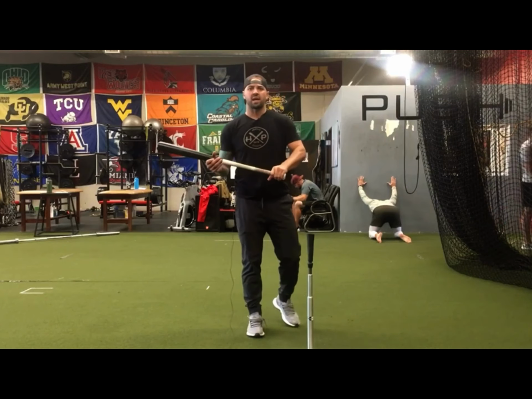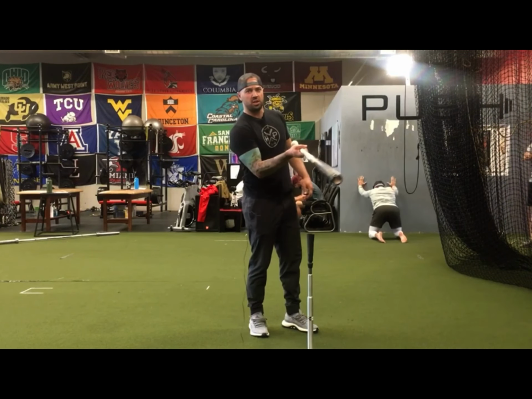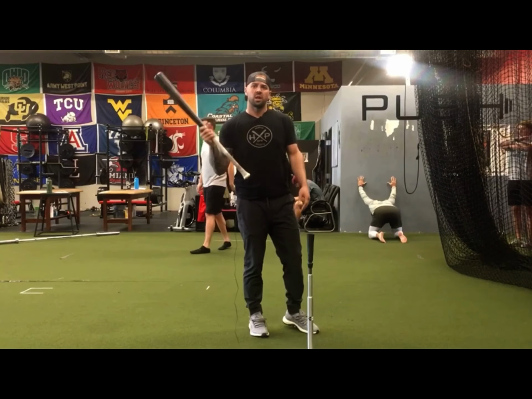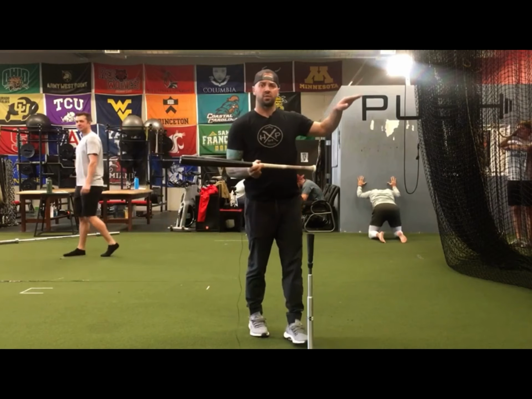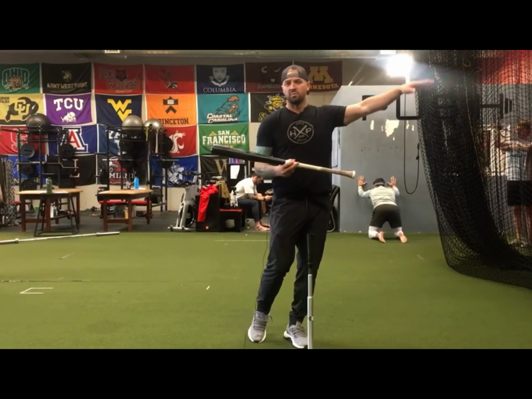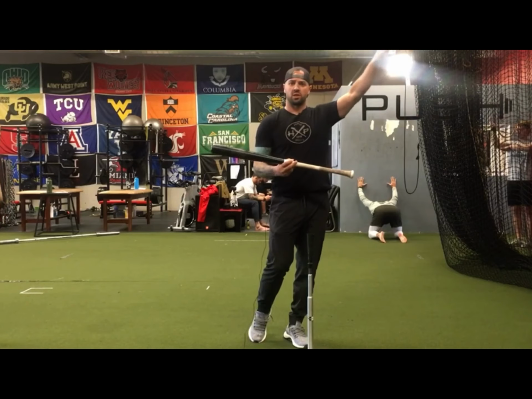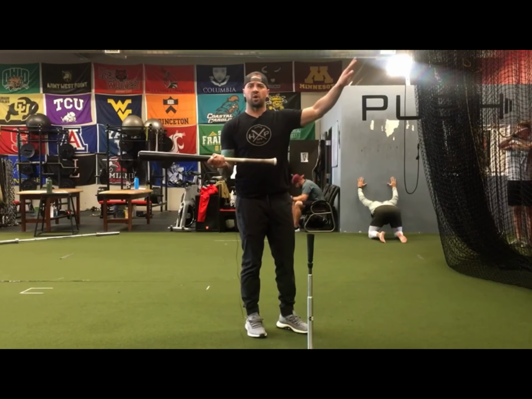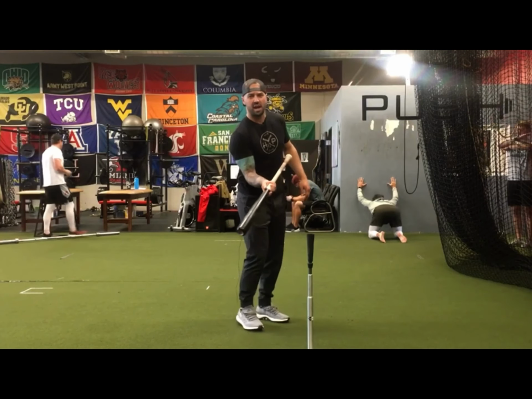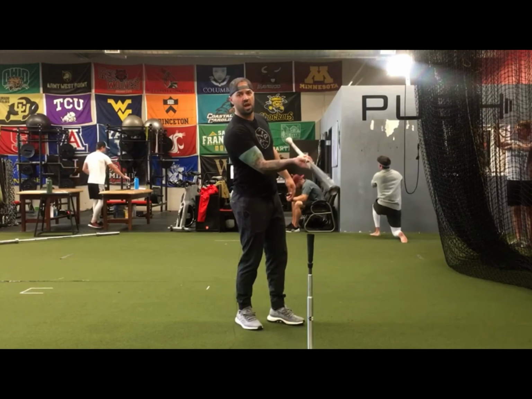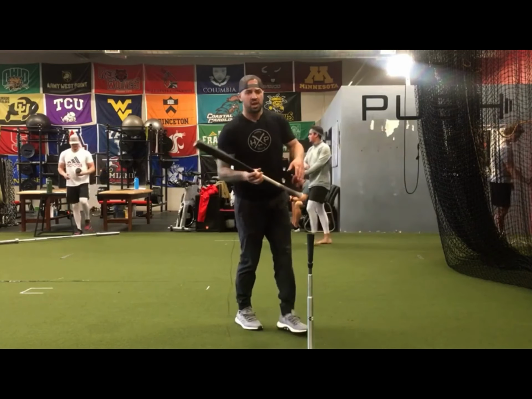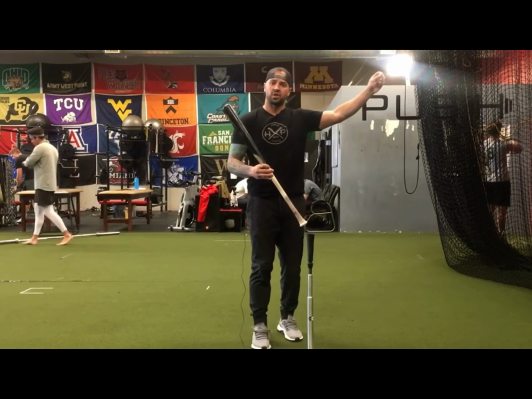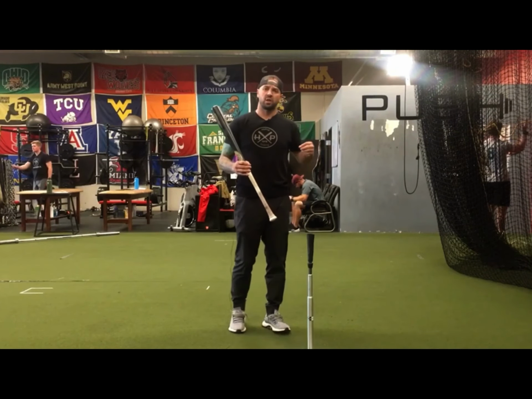So when we're talking about attack angle, we're talking about the direction the barrel is working through contact, okay? And we know that we're trying to create line drives, somewhere in that 10 to 25 or 15 to 30 degree angle, depending on how much bat speed you have. We know that in order to create those batted balls consistently, the barrel at contact needs to be working slightly up, okay? So this is our attack angle, and the angle that the ball's coming off the bat, that's our launch angle, okay? So we're getting all this information.